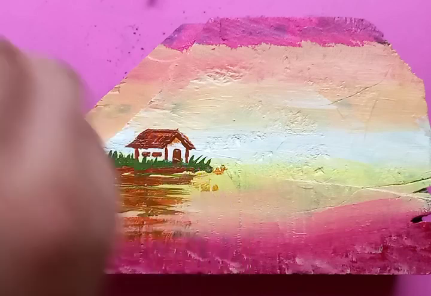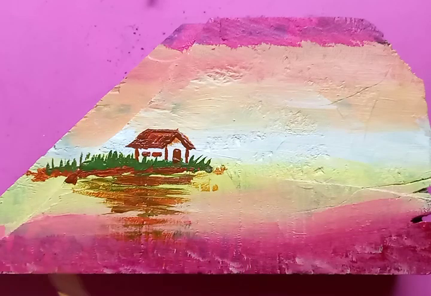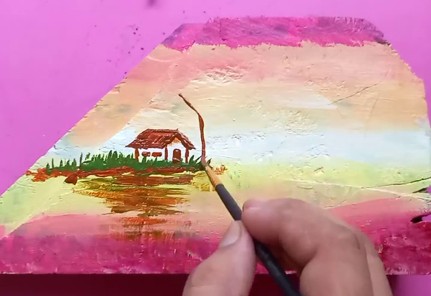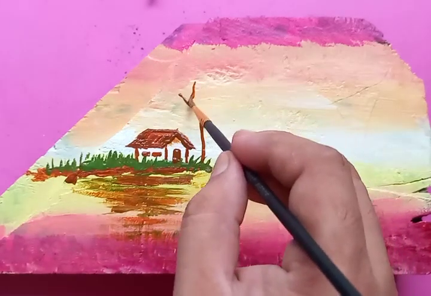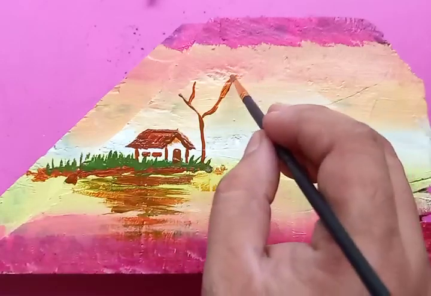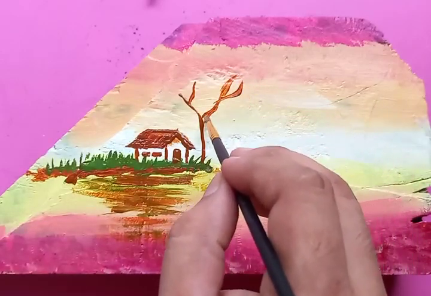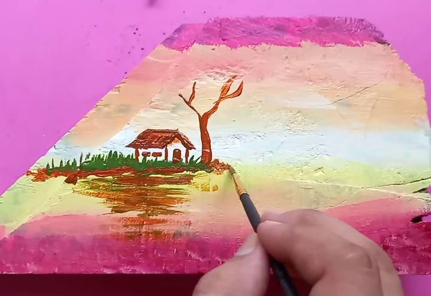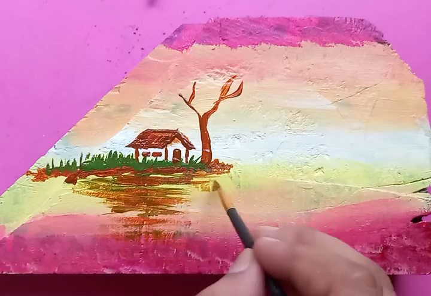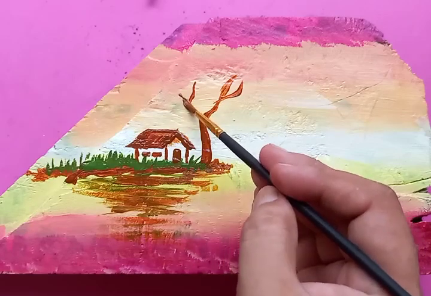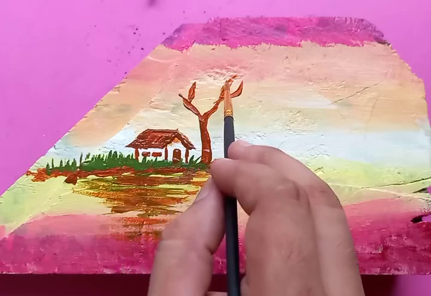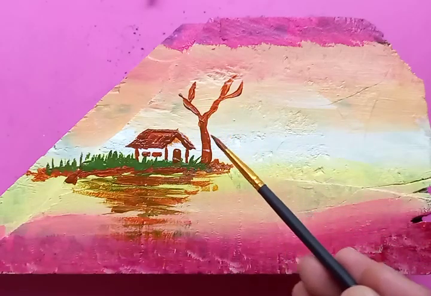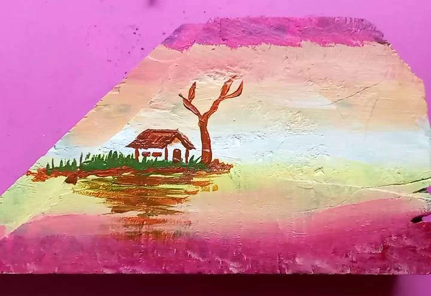Okay, for the trees on top of the house, we're just going to draw a branch. You can see the organic shapes of the trees here. And at the bottom there are some irregular organic shapes. Okay, and on top of it we're going to put more colors.